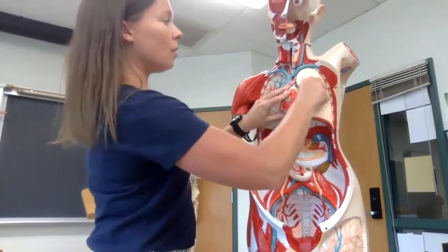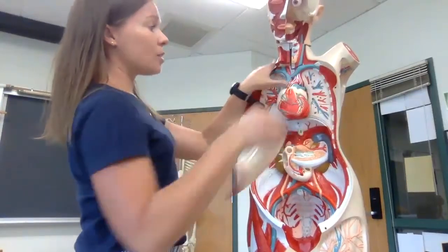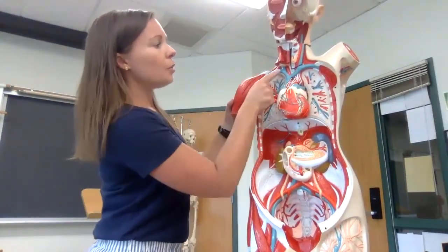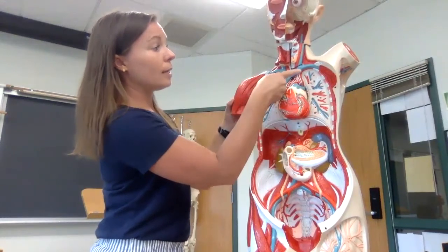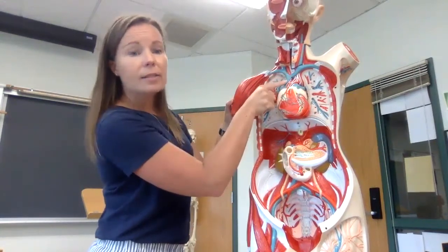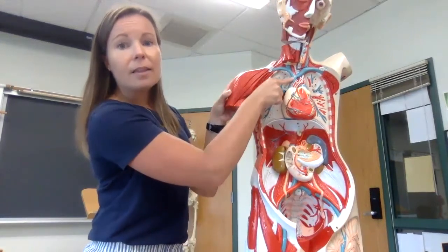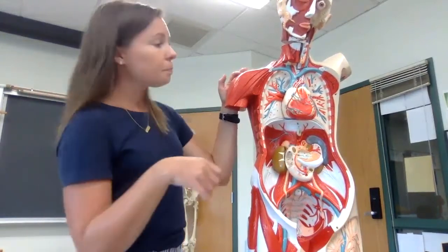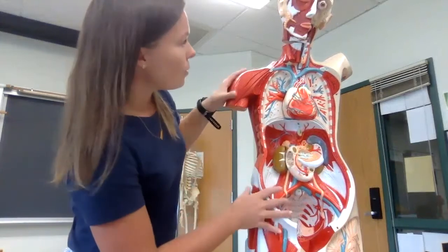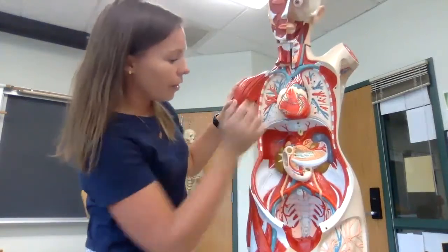And then, if I remove the lungs, you might be able to see this a little bit better. Both of the brachiocephalic veins, so you have one here and you have one here, they unite to form the superior vena cava. And that is the main blood vessel, the main vein that carries deoxygenated blood directly into the heart. All right, so that takes care of that area up here.